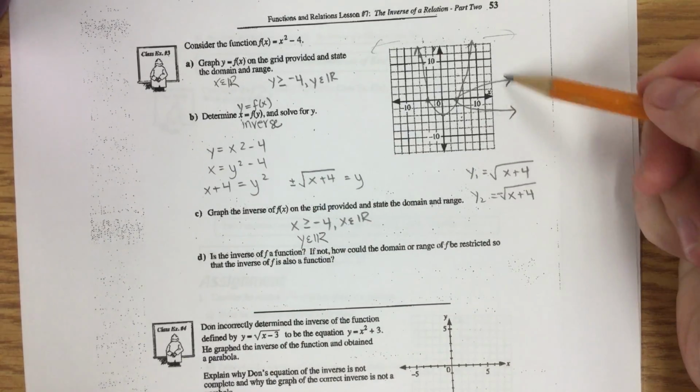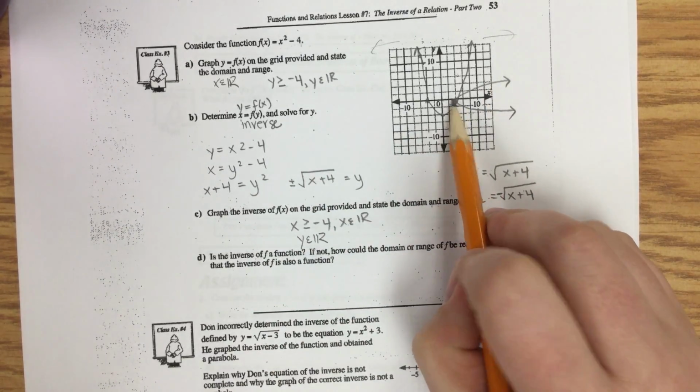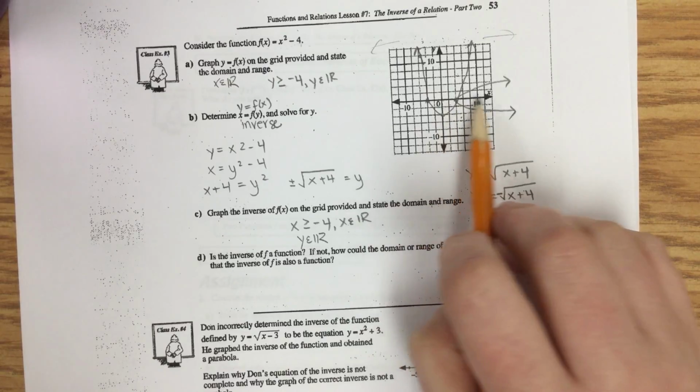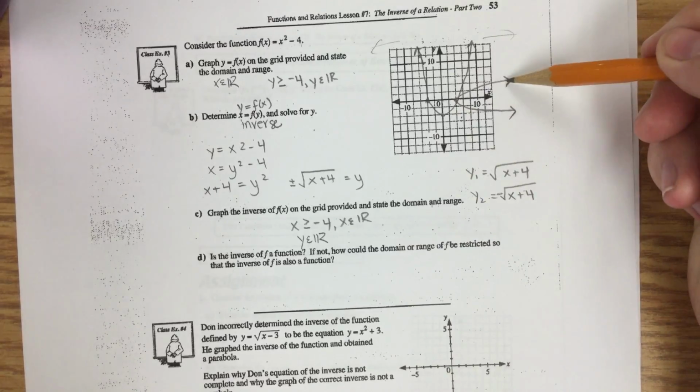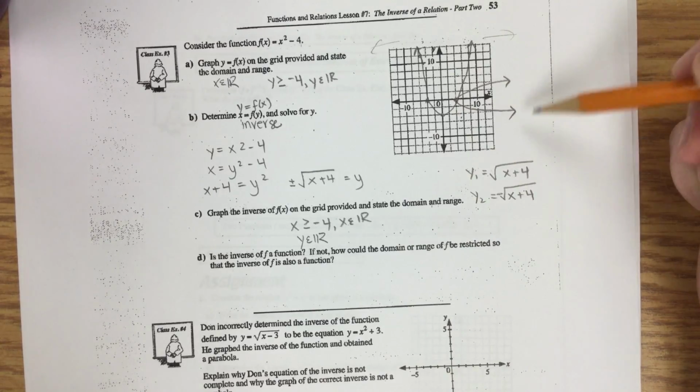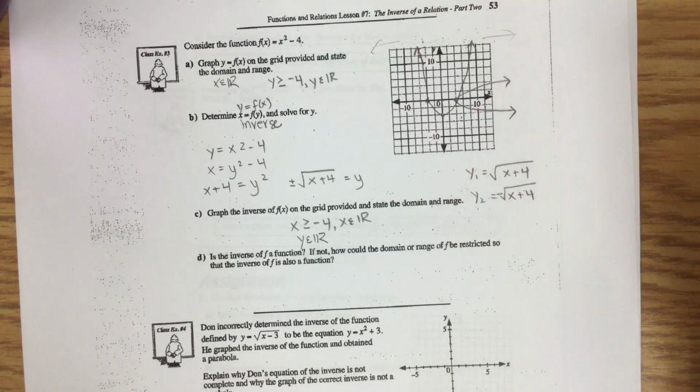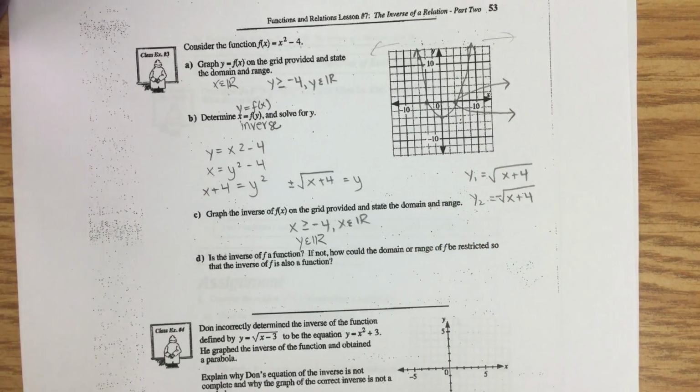And this would match our picture because we're starting at -4, and all of our x values are greater than or equal to -4, to the right. And then our y values, this is going to go up gradually, and this is going to go down gradually forever. So we would say y is any real number.